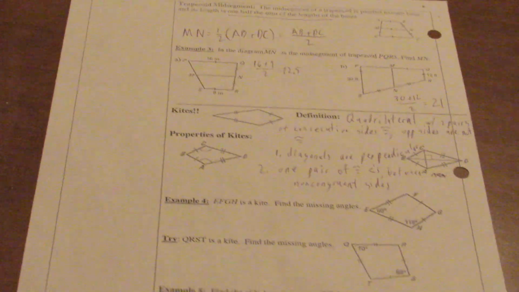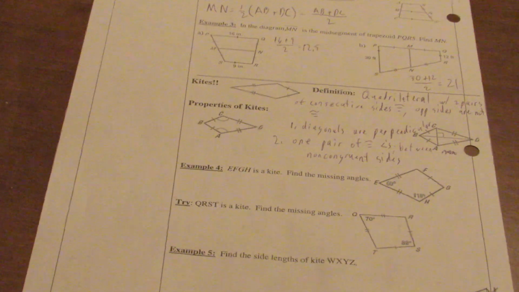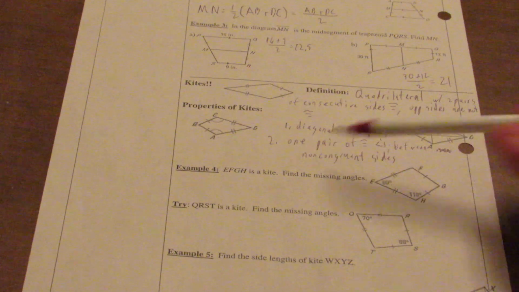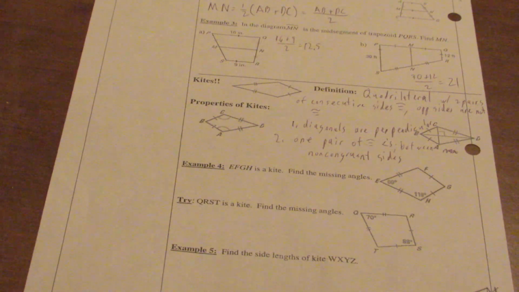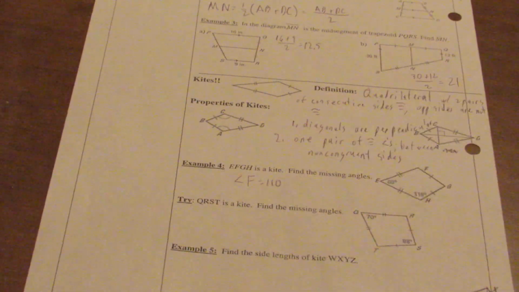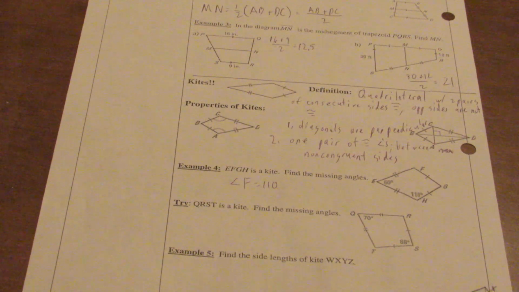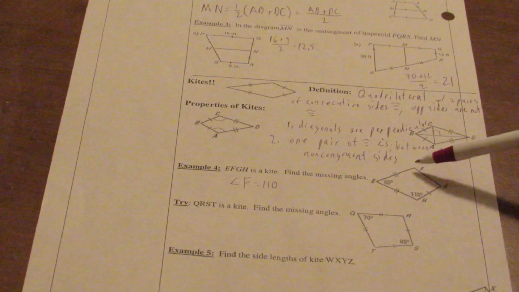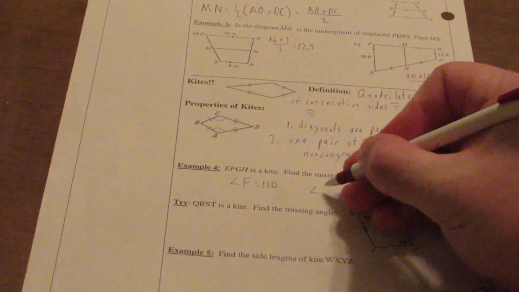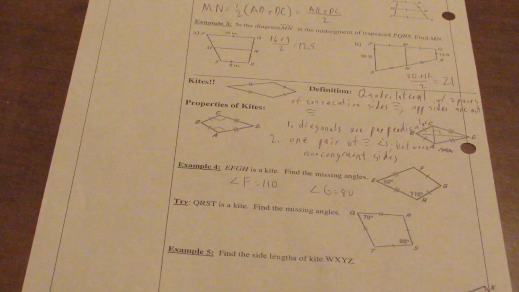So looking at some examples here. Example 4 asks us to find the missing angles. So F and H are congruent because they're the angles in between the non-congruent sides. So F is 110 and my shape adds up to 360. So if I do 110 plus 110 plus 60, take that away from the 360, you get that angle G is 80.